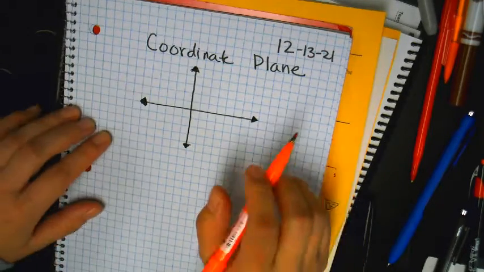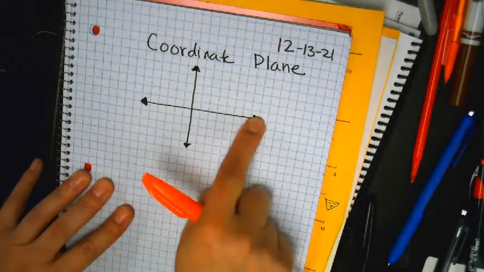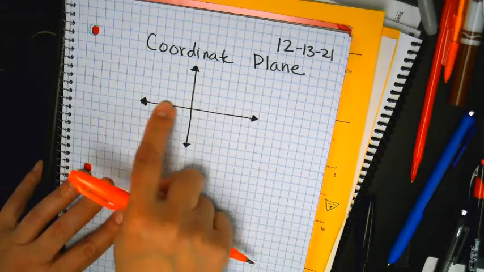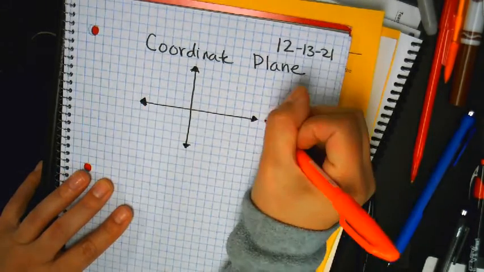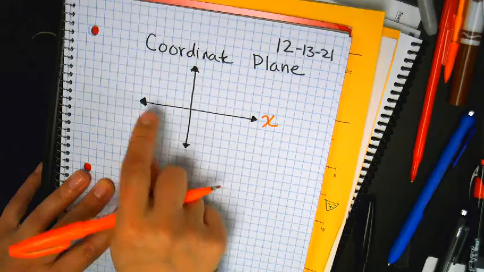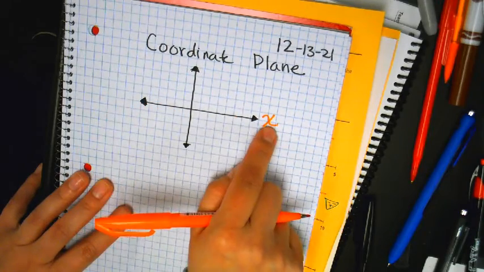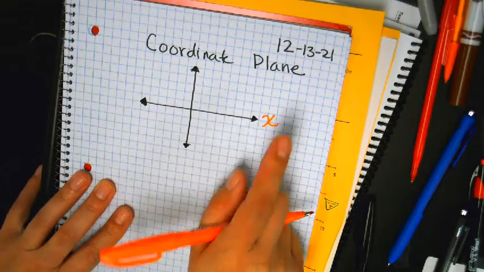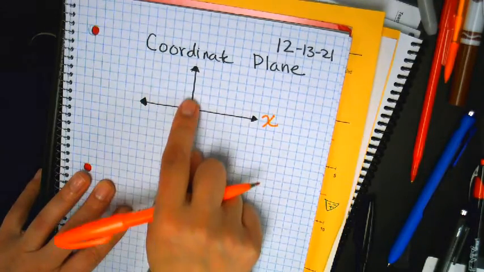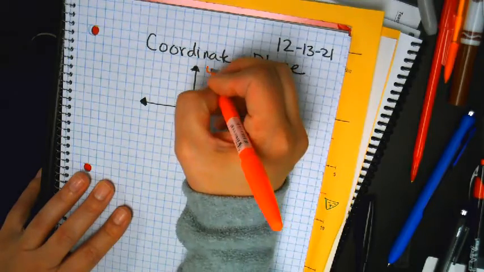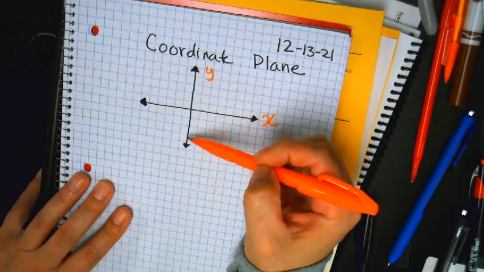Okay, does anybody know what we call this line? X. That's why we're reviewing. So the horizontal line is always called your X. It's the first line. And so therefore, what do you call the vertical line? Y. Okay. So the vertical one is Y.